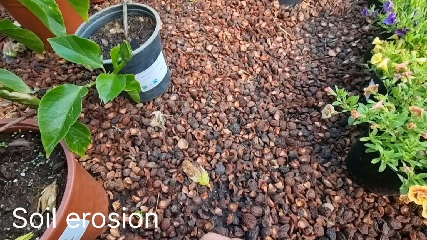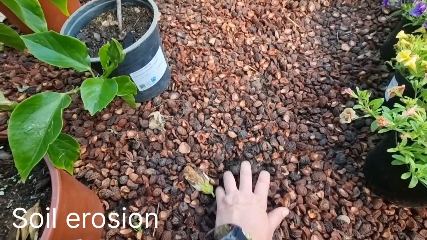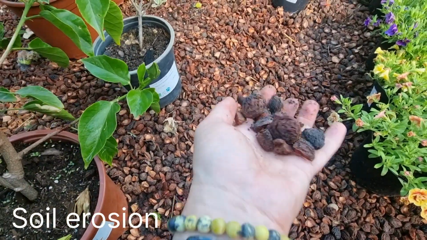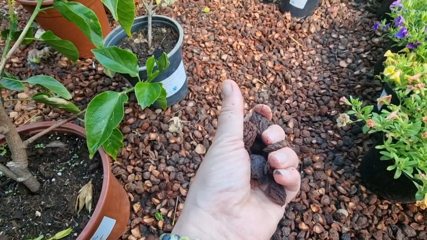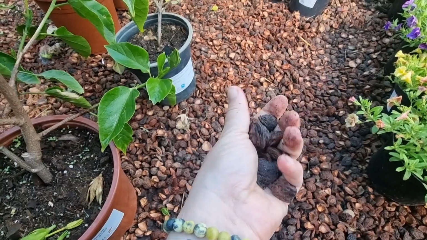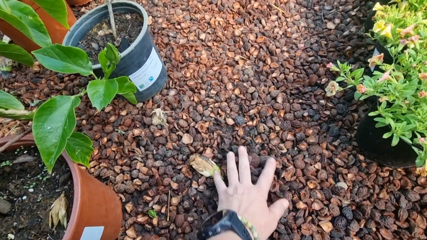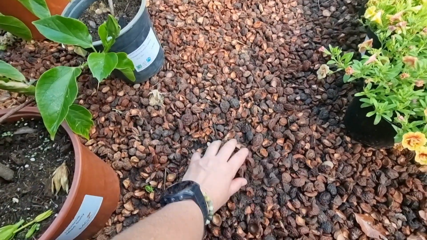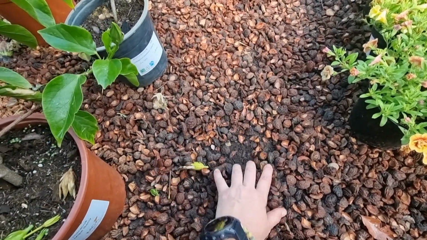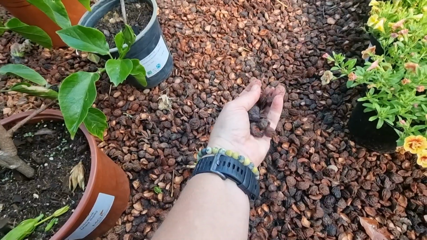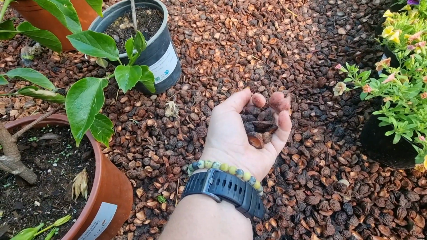The next point is soil erosion. Now we're at the nursery here, and they've got a lot of these peach pips here to help cover the soil. It's like a mulch. On a forest floor, you've got some branches and some leaves, and that organic matter will break down over time, as will these. Over time it will break down and it will feed the soil.